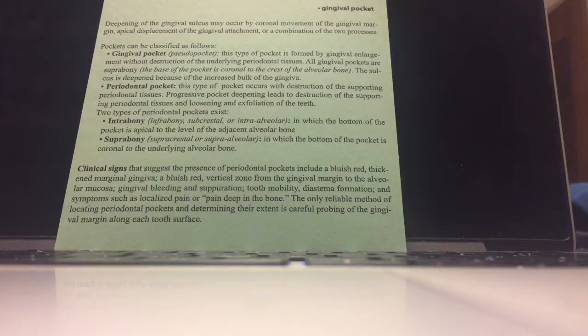Now the periodontal pocket. This type of pocket occurs with destruction of the surrounding periodontal tissues. Progressive pocket deepening leads to destruction of the supporting periodontal tissues and loosening and exfoliation of the teeth. Two types of periodontal pocket exist: intrabony and suprabony. The intrabony, also known as infrabony, subcrestal, and intraalveolar. In this type of pocket, the bottom of the pocket is apical to the level of the adjacent alveolar bone. And the suprabony, which is supracrestal or supraalveolar, the bottom of the pocket is coronal to the underlying alveolar bone, like a gingival pocket. Why? Because the bottom of the pocket is coronal to the underlying alveolar bone.